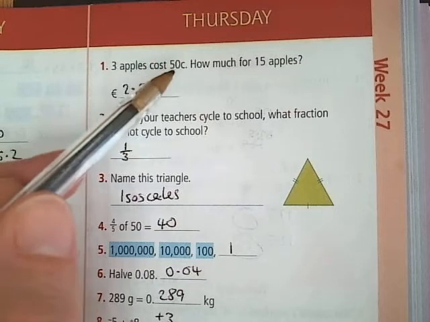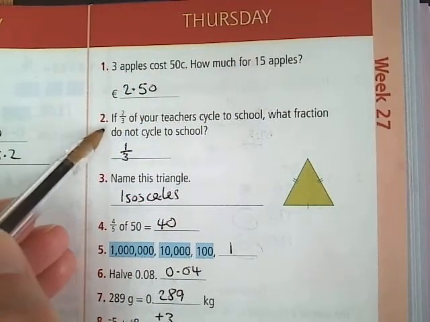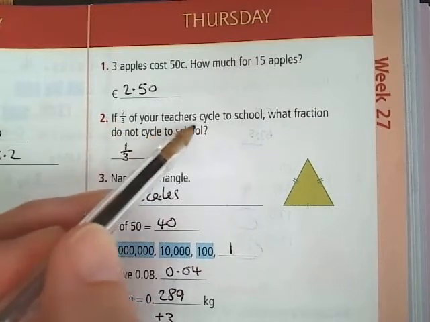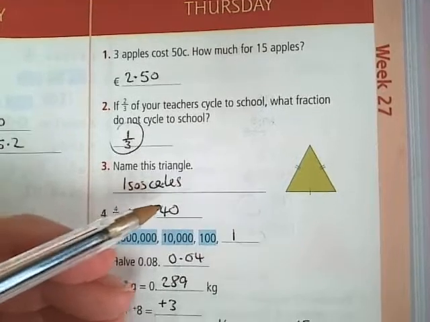Question 1. 3 apples cost 50 cents. How much for 15 apples? It's 2 euros 50. Question 2. If 2/3 of your teachers cycle to school, what fraction do not cycle to school? Well, that has to be 1/3, because if 2/3 do, 1/3 don't.